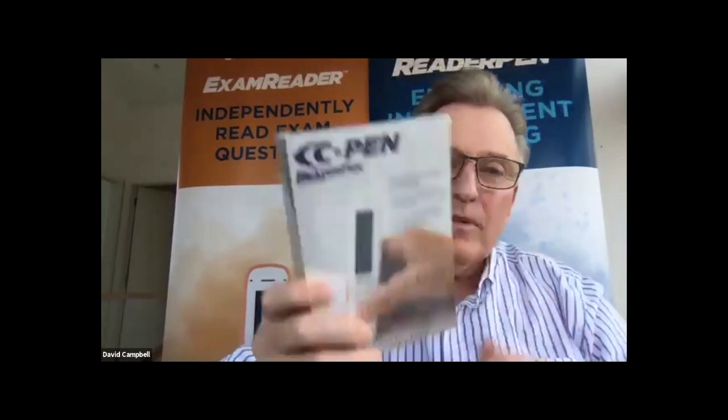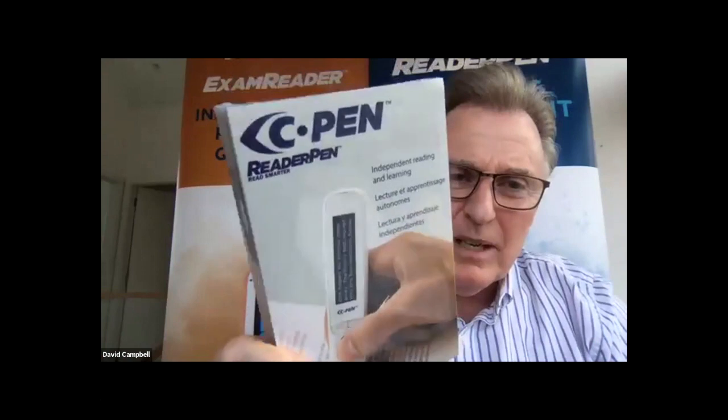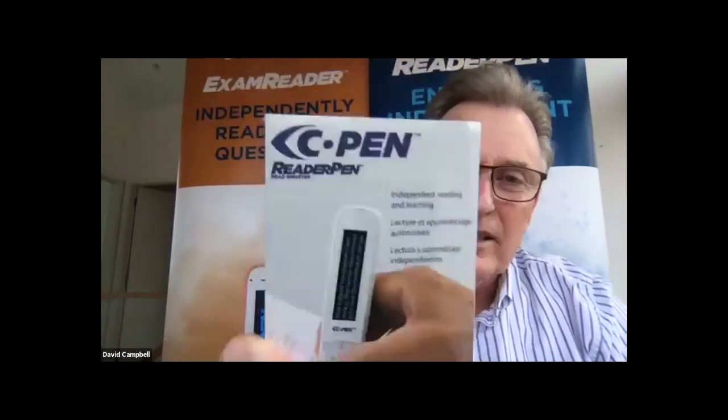Okay, so the next question is from Vicky, and she's asking whether you need the 2 pens. Right. Well, it depends on if you're a teacher, Vicky. If you're a parent, no, just one pen. As I mentioned before, if I was a school, I would really just concentrate on the ReaderPen as the product that really has the most features and functionality.